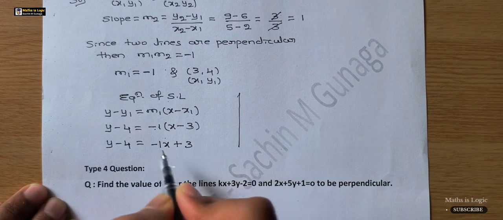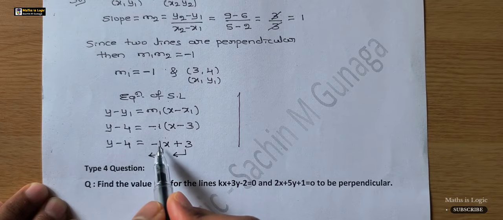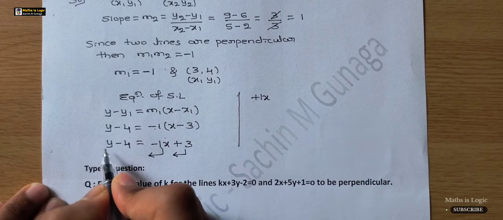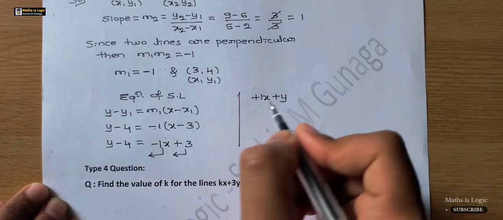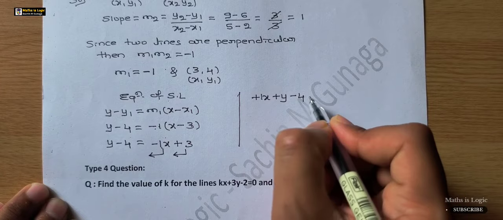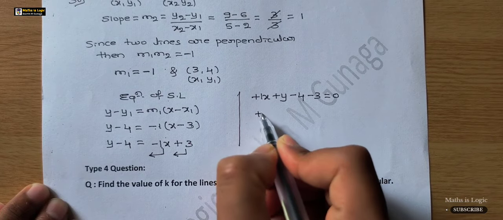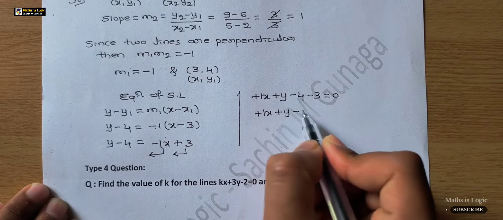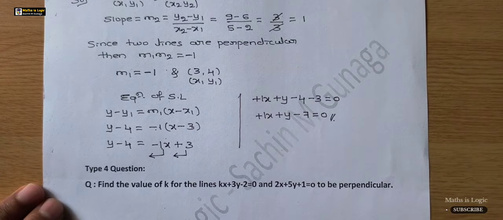Now x contains a negative sign, because of that reason shift these two values to the left hand side. So minus 1x, if I shift, becomes plus 1x. Already in the left hand side plus y is there, keep it as it is. Minus 4 is there, so keep it as it is. Next, minus plus 3, if I shift, becomes minus 3 is equal to 0. So finally, what is the required equation of the straight line? Plus 1x plus y minus 4 minus 3, which is minus 7, is equal to 0. So this is the required equation of the straight line.